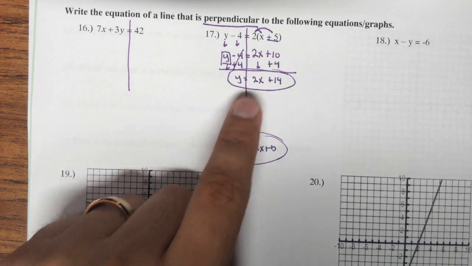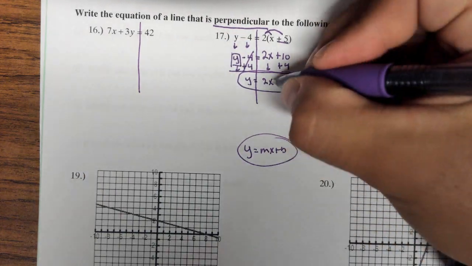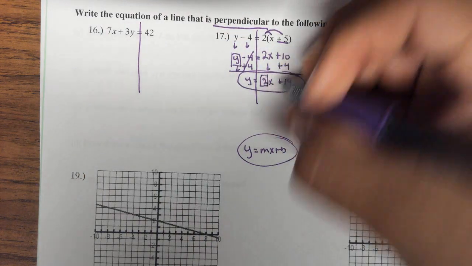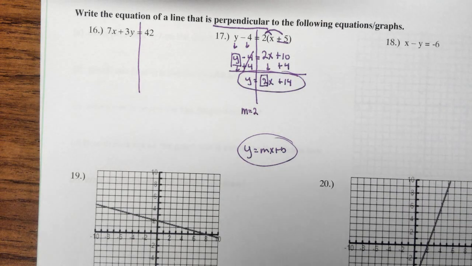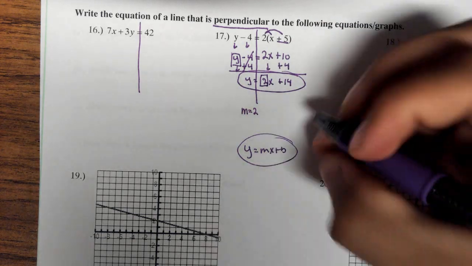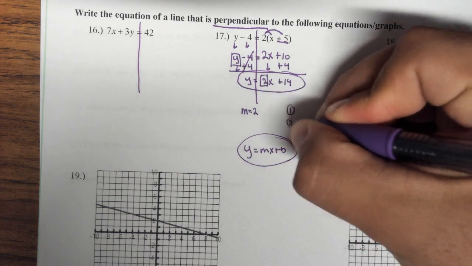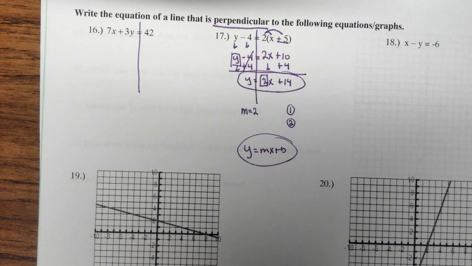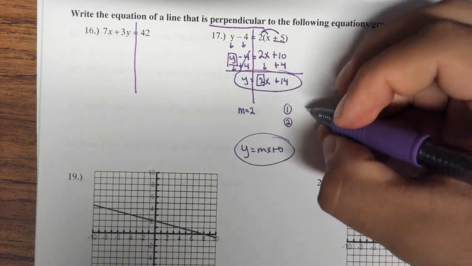Alright, now that I'm here, to get something to be perpendicular, you need to do 2 things. Again, we're going to focus on the slope, so we're going to focus on that 2. But whenever something's perpendicular, 2 things have to happen from that slope in order for this to be perpendicular. First, I have to make it into a fraction, and that fraction has to flip.